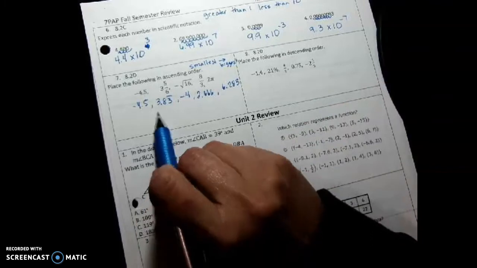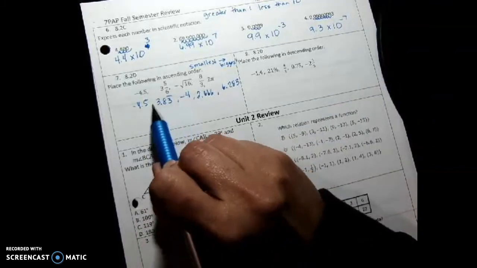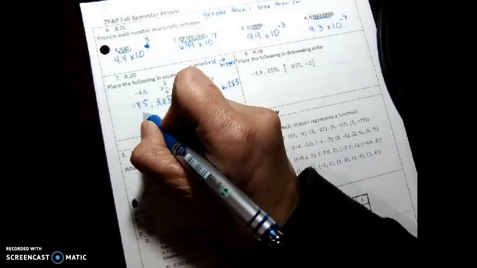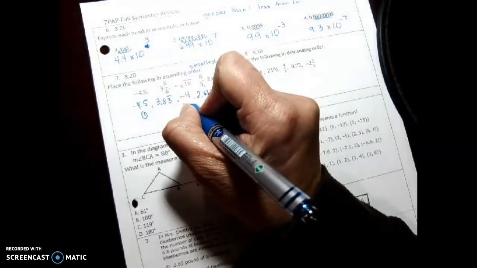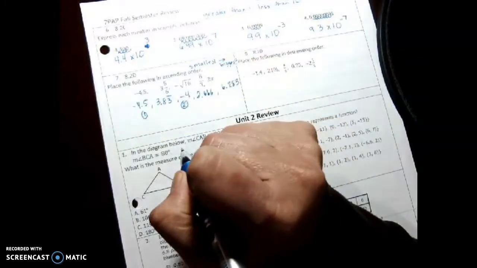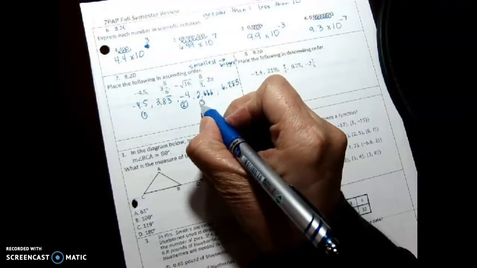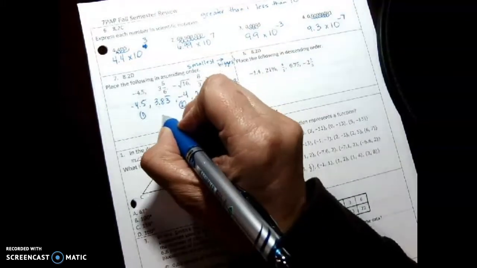So I want to first look at my negatives. Negative 4.5 is smaller than negative 4, so that's going to have a 1. This one's going to be 2. Then 2 is smaller than 3. And then 3 is smaller than 6.